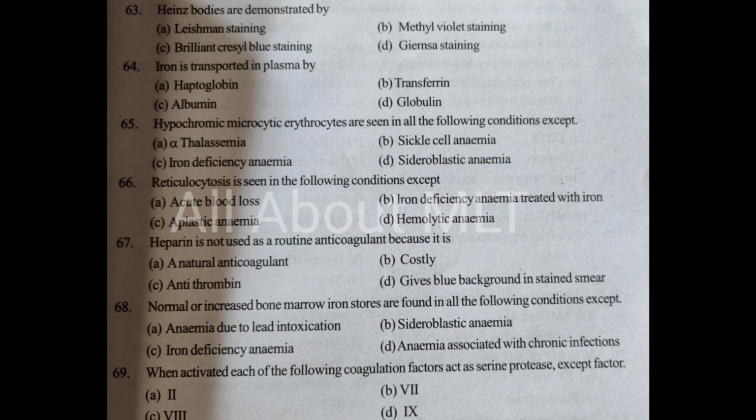Heinz bodies are demonstrated by: option A, Leishman staining; option B, methyl violet staining; option C, brilliant cresyl blue staining; option D, Giemsa staining. And the answer is option B, methyl violet staining.